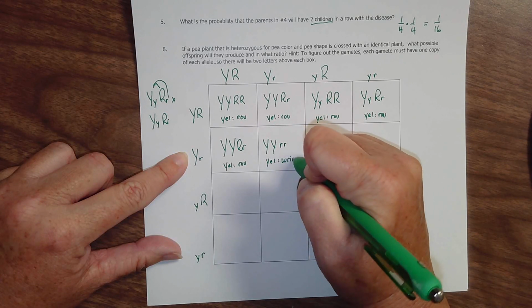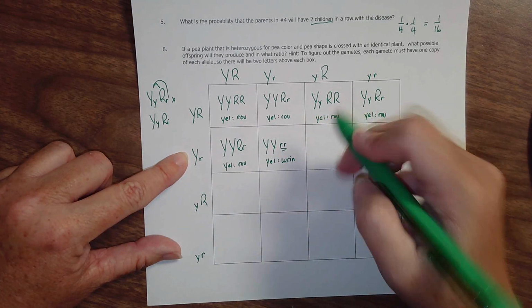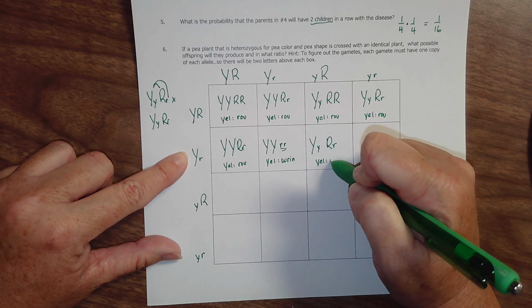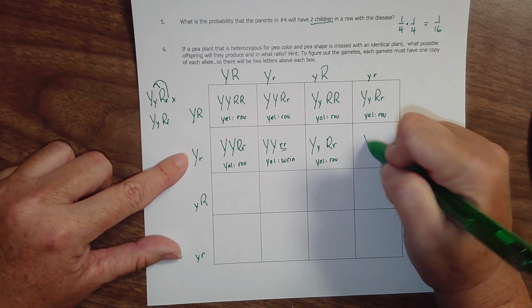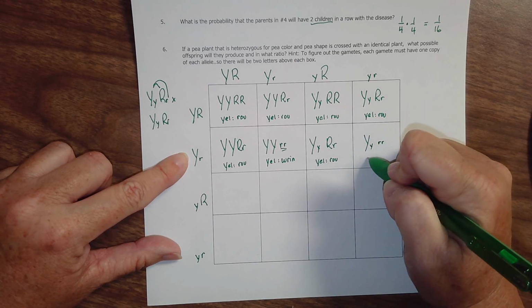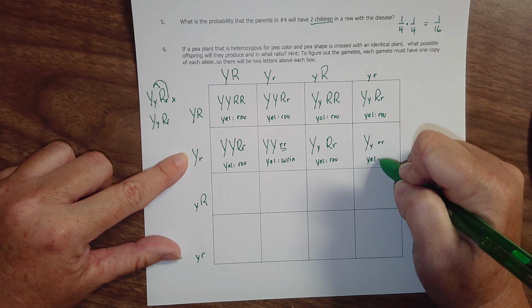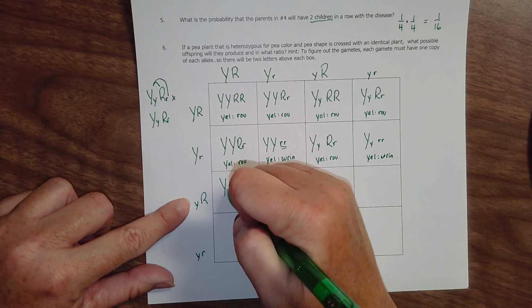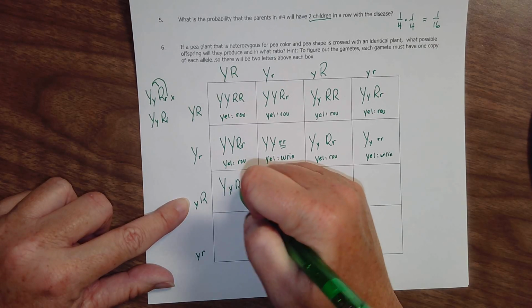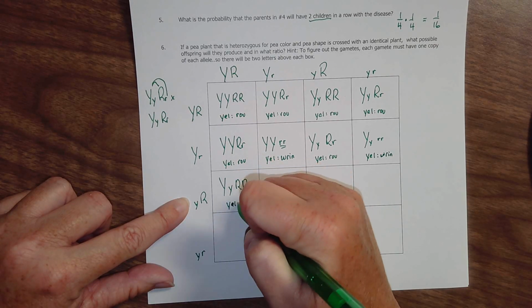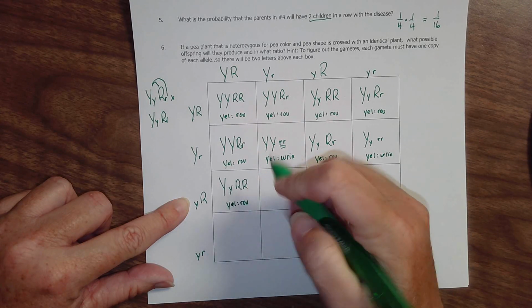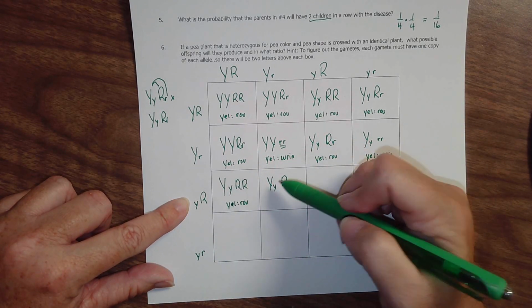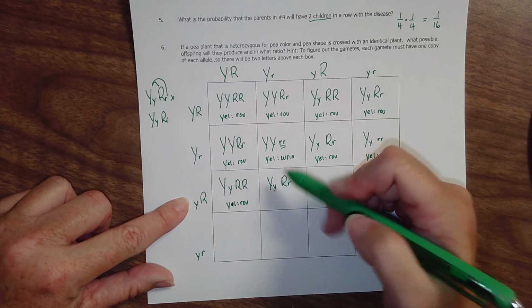Notice here I have a wrinkled one because of that genotype. Notice I always put the big letter first and the little letter second.